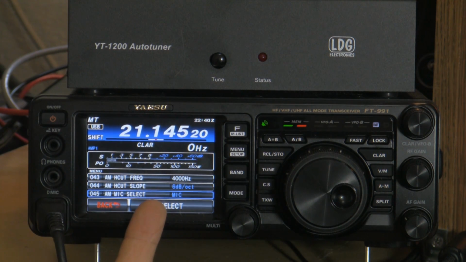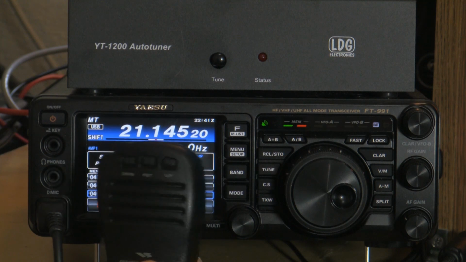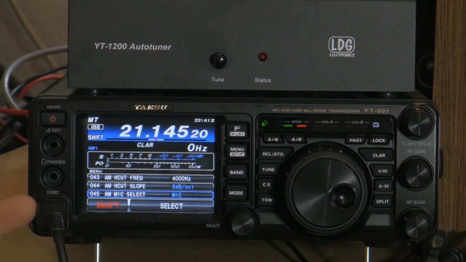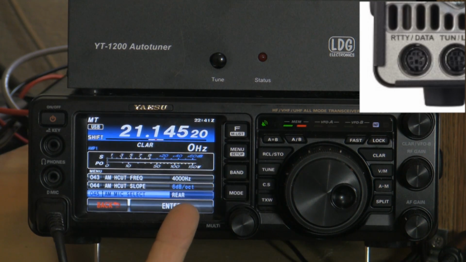AM mic select. You can either use the mic that comes with the radio here, or some other mic plugged into the front panel here, or in the rear, in that corner, in the back, is a 6-pin DIN. That 6-pin DIN accepts audio and puts audio out. So you can set this to rear, and you can put audio in through the rear. It's designed for data, but it's also possible to use a microphone there if it's got enough output, and broadcast something else through that port. So that's what that's all about.